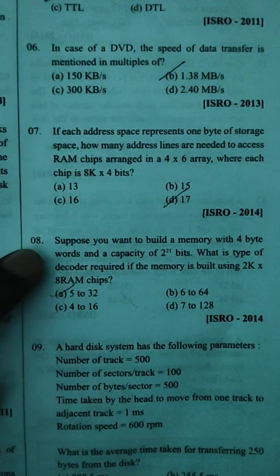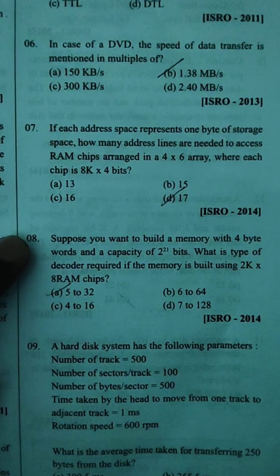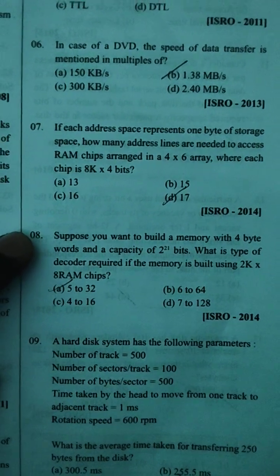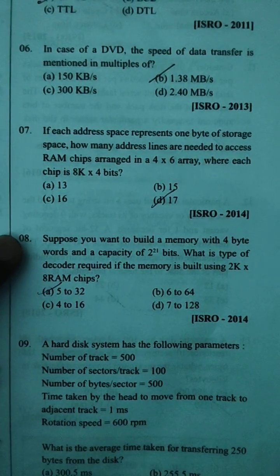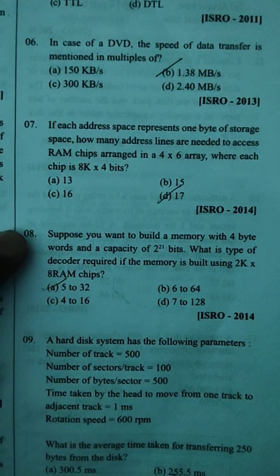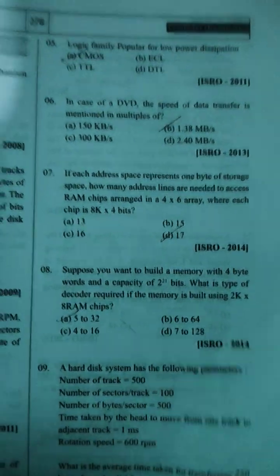Suppose you want to build a memory with 4 byte words and capacity of 2 power 21 bits. What is the type of decoder required if the memory is built using 2K x 8 RAM chips? 5 to 32?